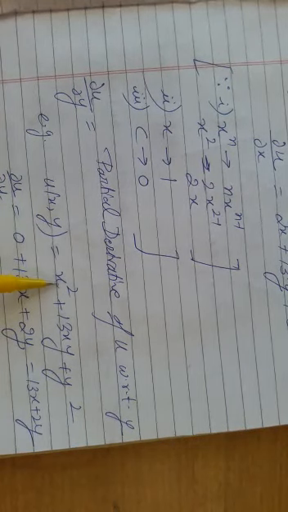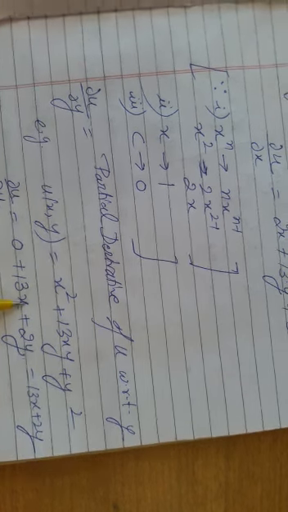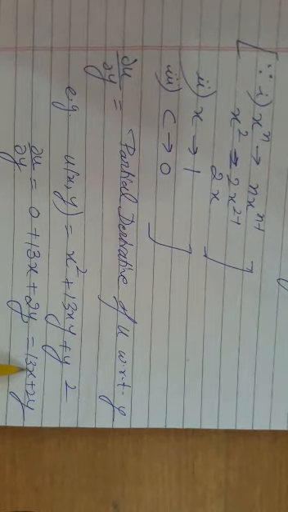So we take the derivative of u with respect to y. The derivative of x square is equal to 0. The derivative of 13xy is equal to 13x. And the derivative of y square is equal to 2y. So then we get 13x plus 2y.